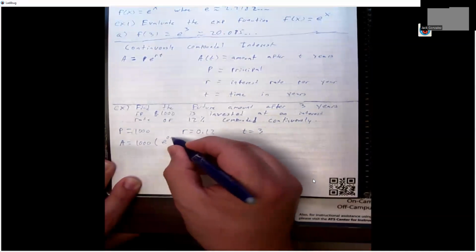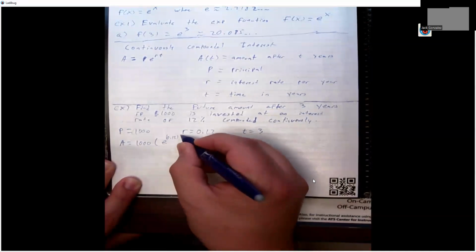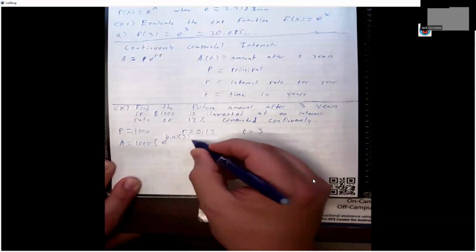Okay. So we got everything we need, right? We got E, R, and T. We can calculate A. E is just a number, so the calculator will take care of that for us. E is equal to 1,000. If our A is equal to 1,000 times e to the 0.12 times 3.